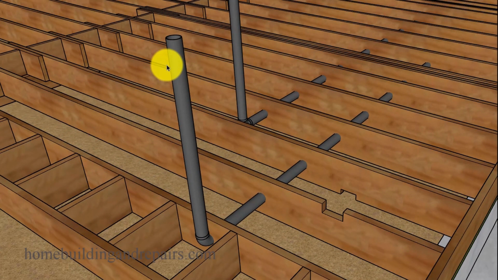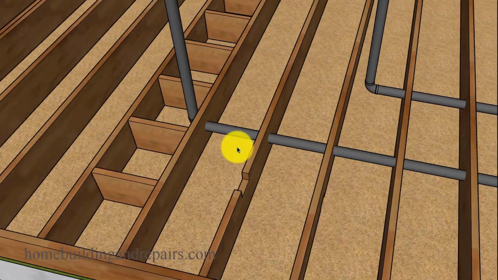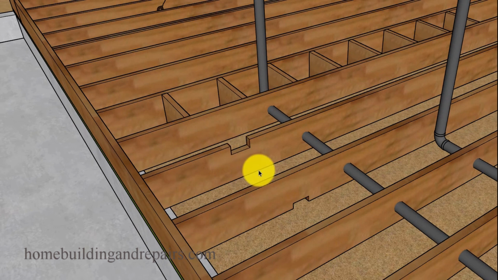And I will put a link here to another video that I did to provide you with a little more information on what would be acceptable from a building code reference book for notches and holes, like the largest size you could drill in a joist and where that hole could or could not be located.